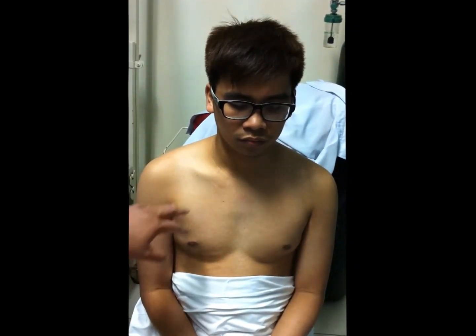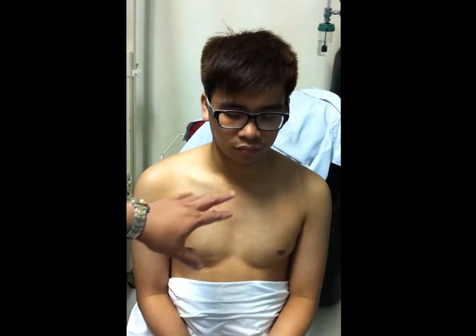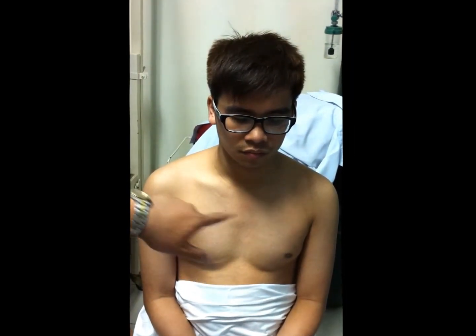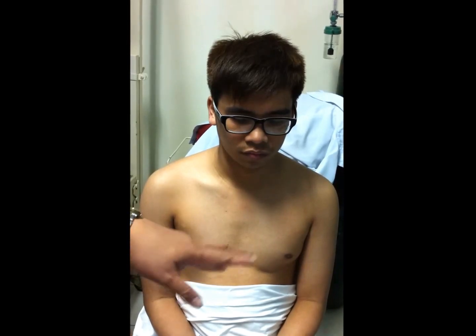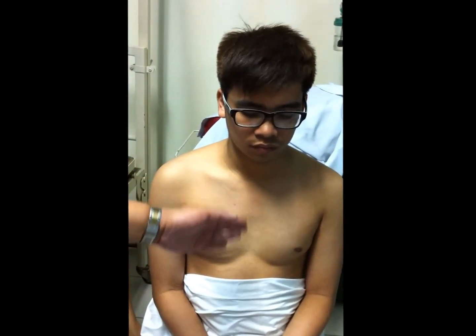Then you describe, tapos na tayo sa skin, sa muscles, no bony deformities. The chest AP diameter is normal, 2:1. No barrel chest, no pigeon chest. Bony deformities yun, di ba? So pwede mo i-report yun.